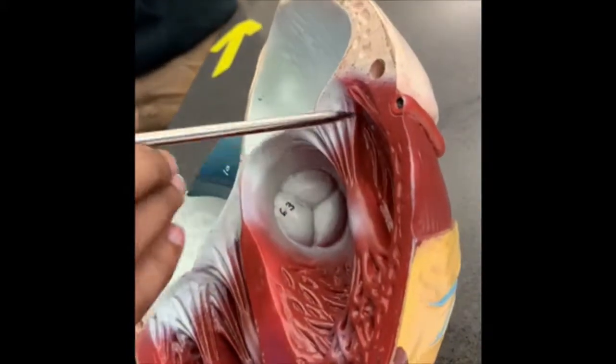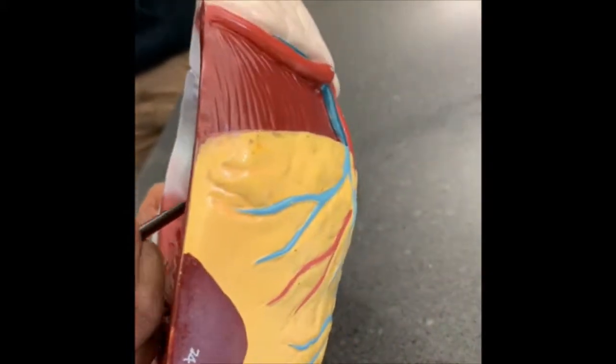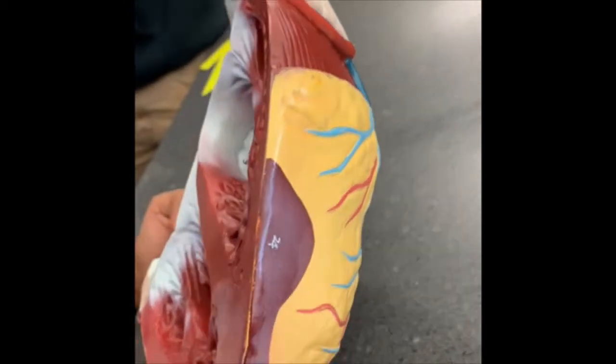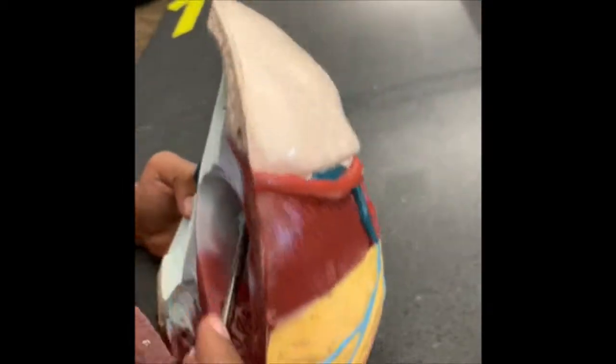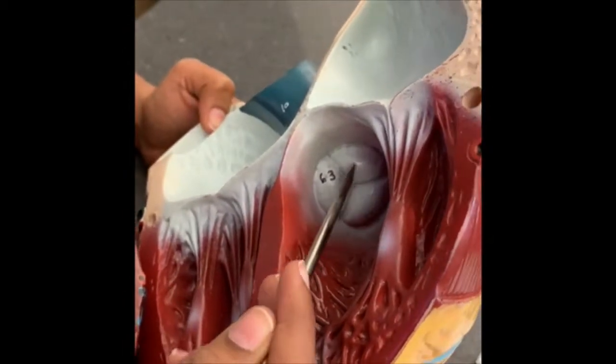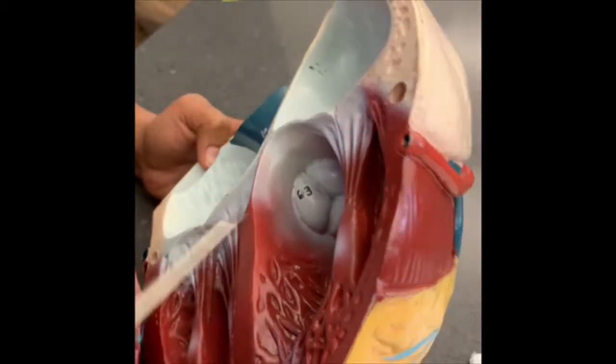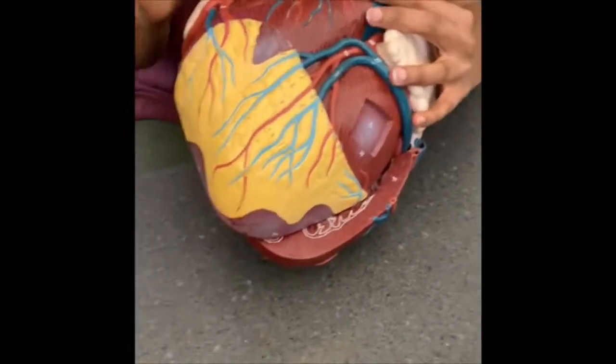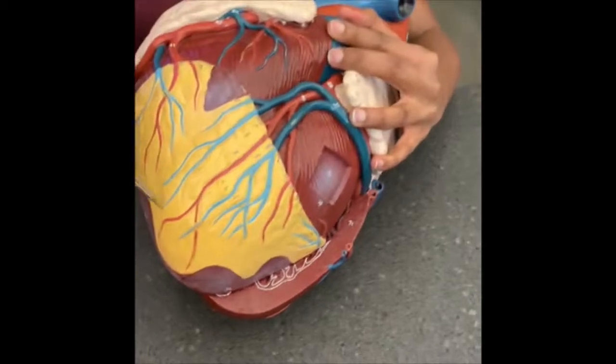And this valve here that opens up from the right ventricle, this is the pulmonary semilunar valve. It's half moon shaped. So number 63 is the pulmonary semilunar valve. So when the ventricle contracts, blood is going through here.